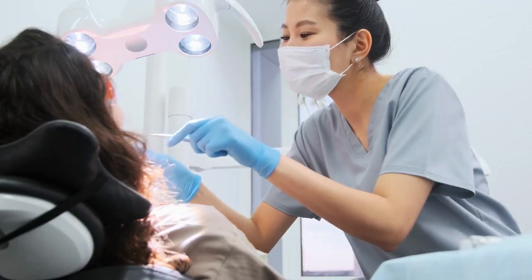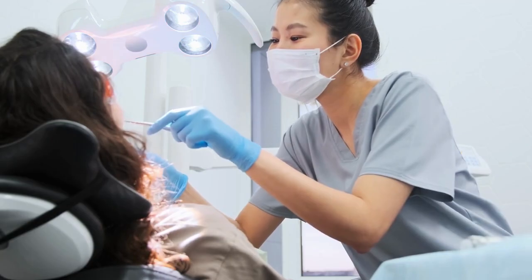Oftentimes you'll find that there's a lot that you use over and over again in your work with clients and patients, and so add them to the doc. I recommend just keeping a running list. I think you'll be surprised by how many you already have bopping around in your beautiful brain.